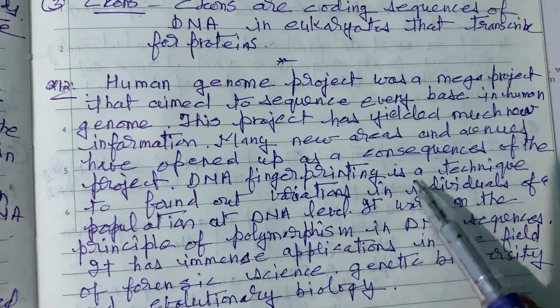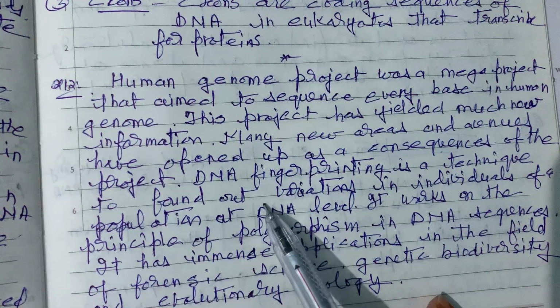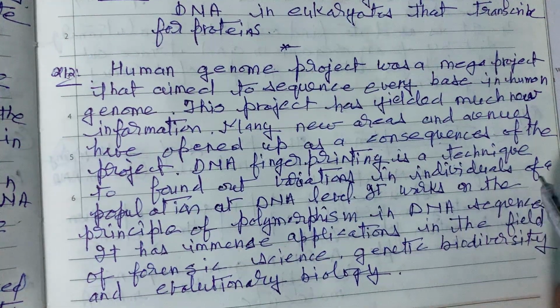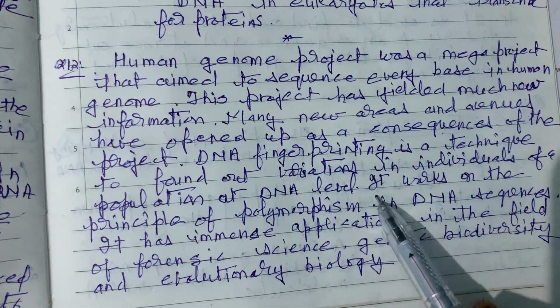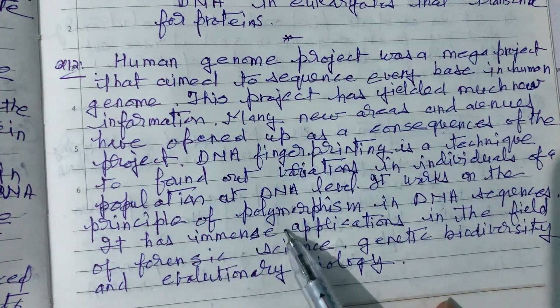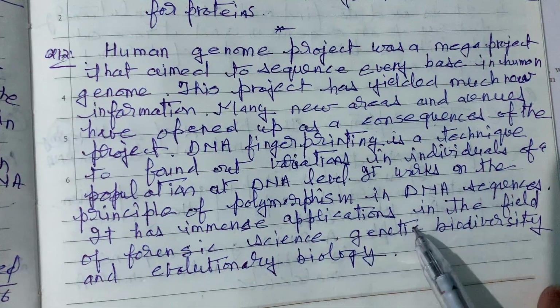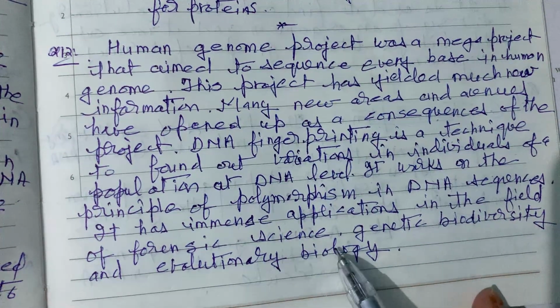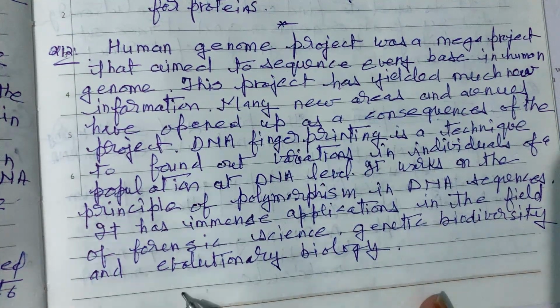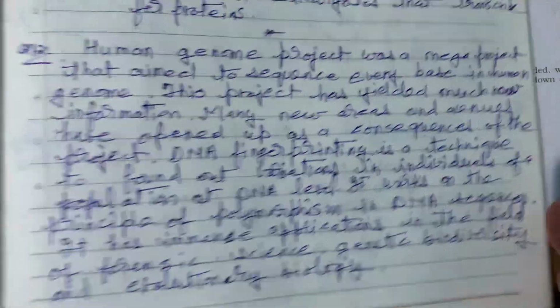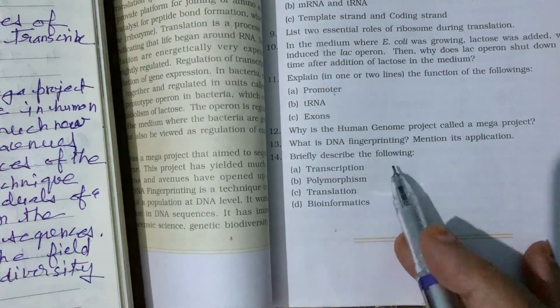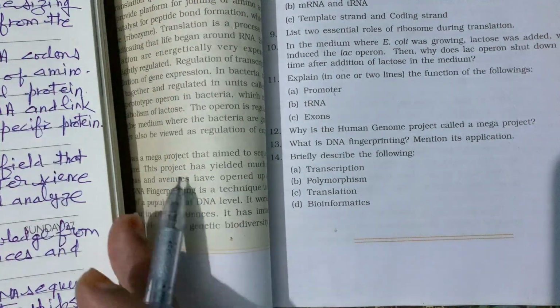DNA fingerprinting is a technique to find out variations in individuals of a population at the DNA level. It works on the principle of polymorphism in DNA sequences. It has immense applications in the field of forensic science, genetic biodiversity, and evolutionary biology. Next, what is DNA fingerprinting? Mention its application.